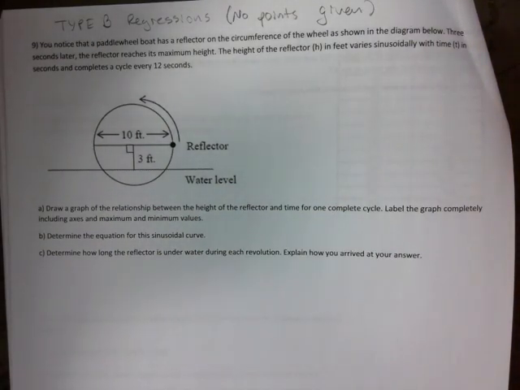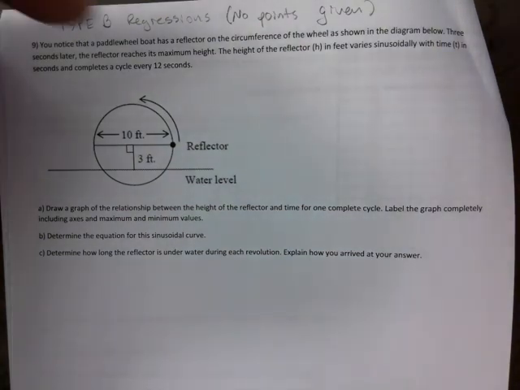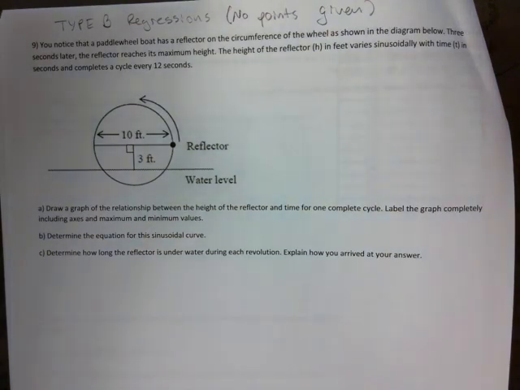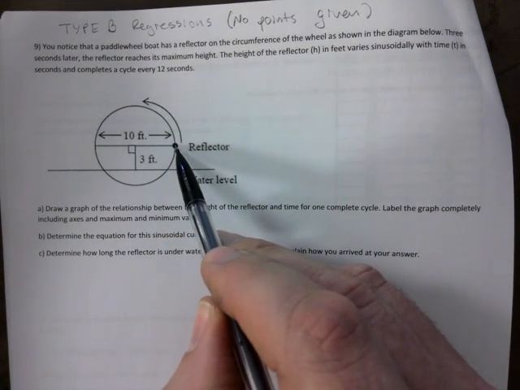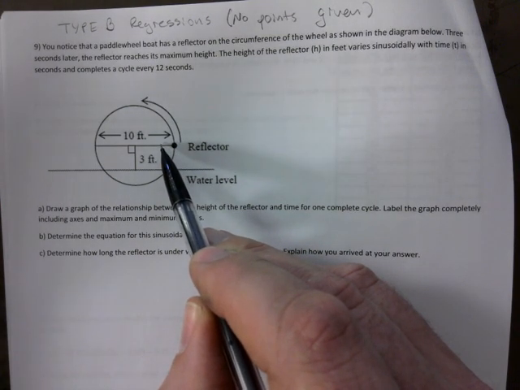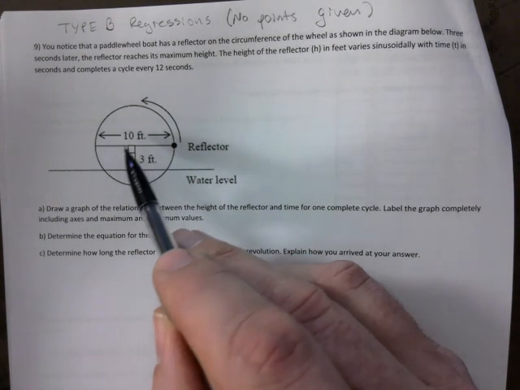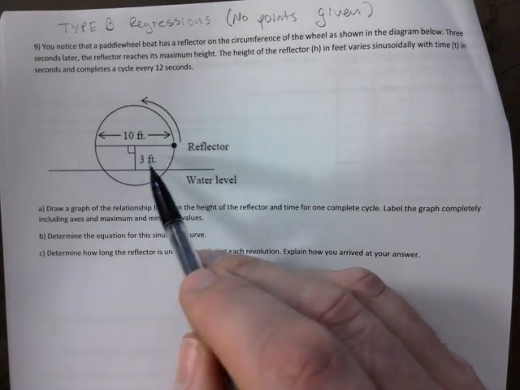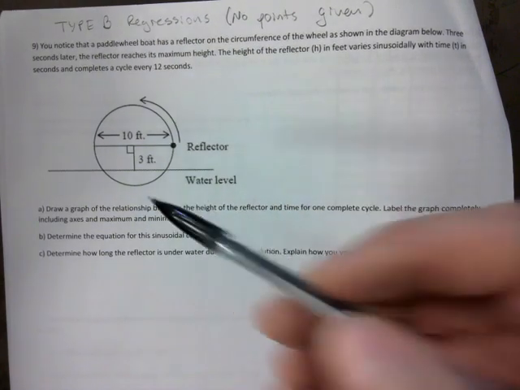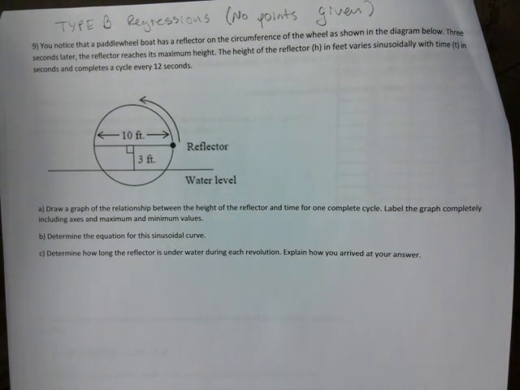You notice that a paddle wheel, there's that wheel again. Boat has a reflector on the circumference of the wheel, as shown in the diagram below. So the reflector is on the outside. It could have been further in, like a reflector on a bicycle tire in the spokes, but in this case it's on the outside. I'm going to mention a lot of things that aren't the case here, but could be the case down the road.